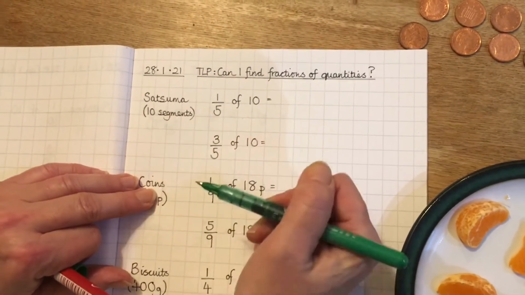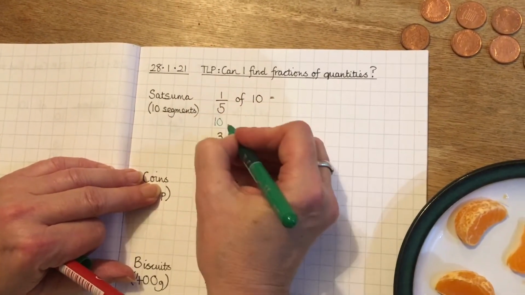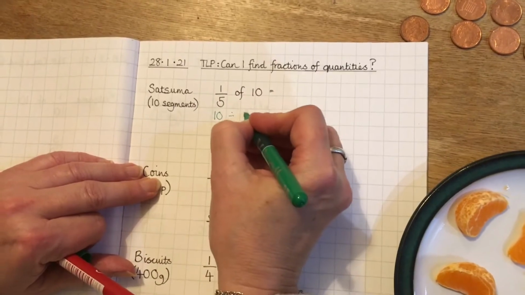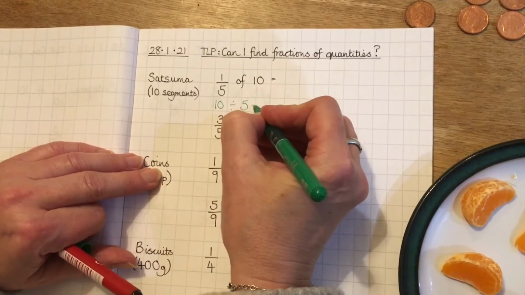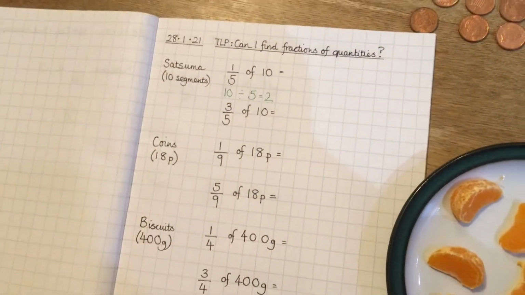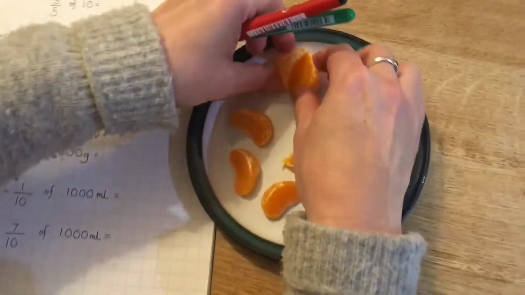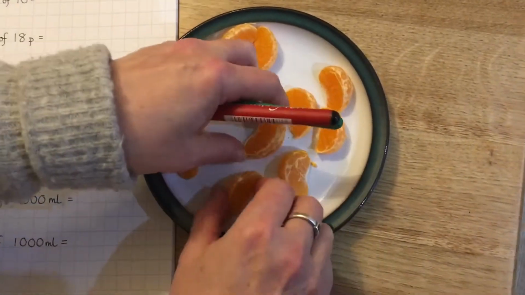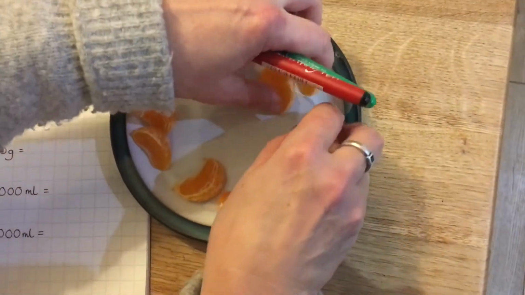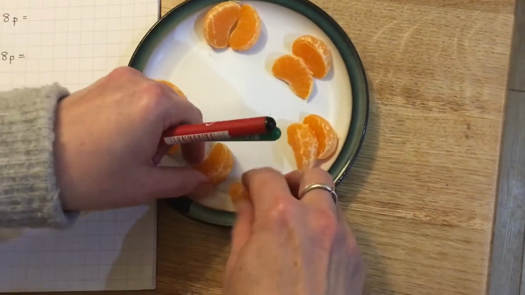So the first thing I'm going to do is 10 divided by 5, which is 2. So I know that 1/5 would be 2. Let's put this into 5 equal groups. 1, 2, 3, 4, 5. There we are. I can just about see my 5 equal groups if I separate them.